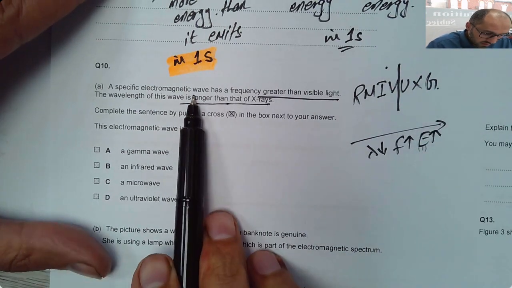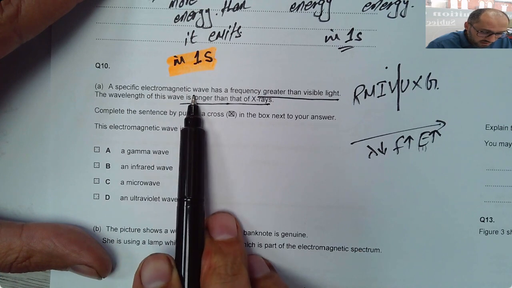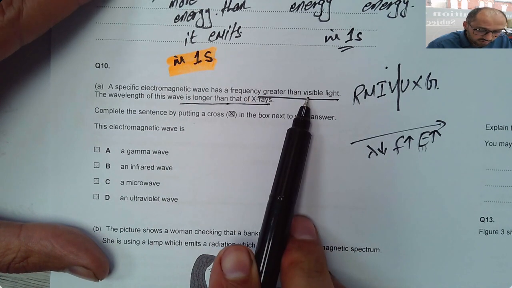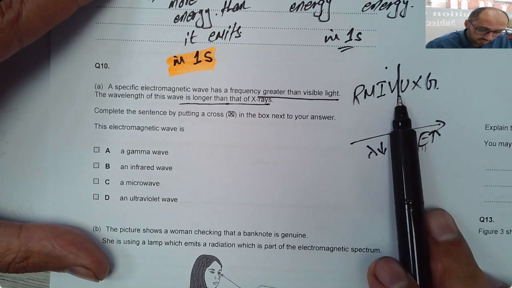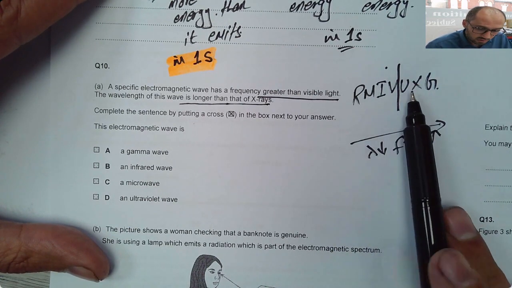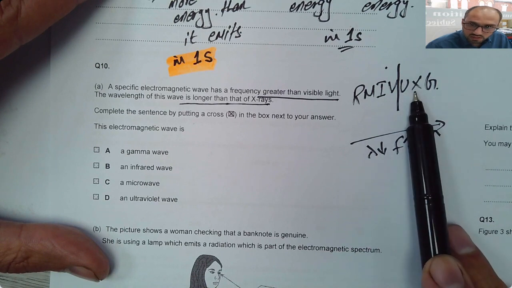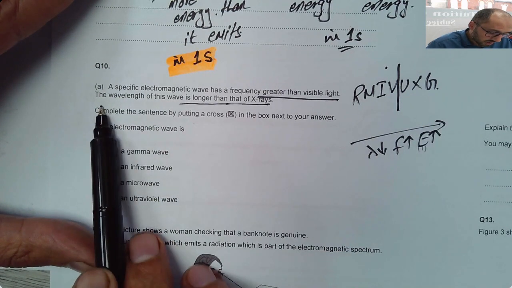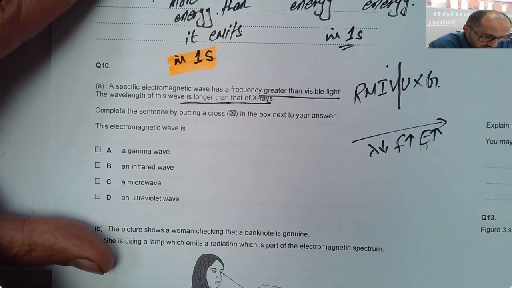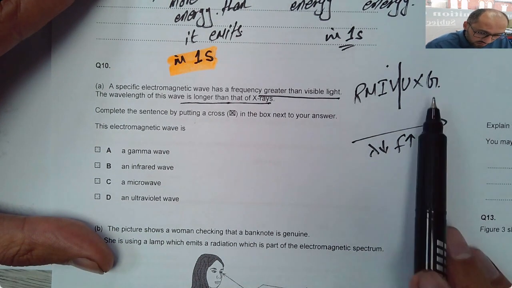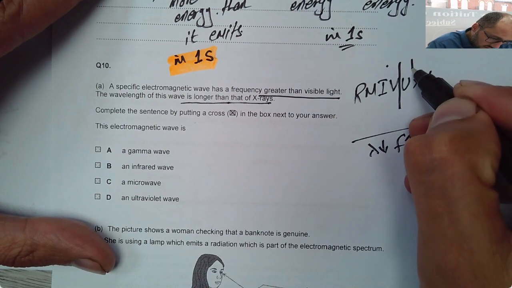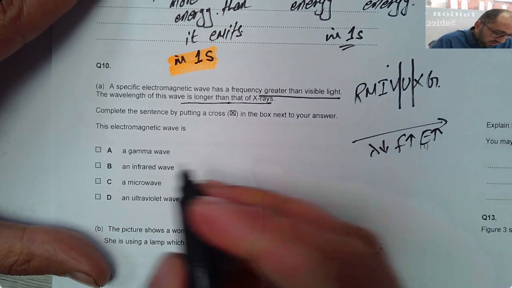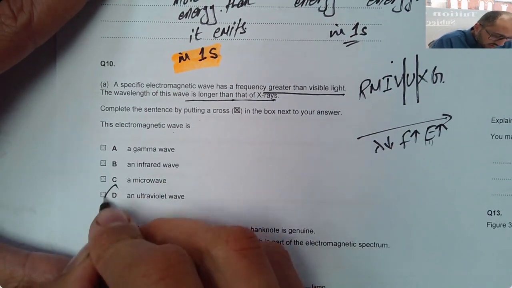So when do I have frequency greater than visible light? It will be after visible light. So there are 3 options: ultraviolet, X-rays, and gamma rays. But the next part says the wavelength of this wave is longer than the X-rays. Wavelength is increasing towards the left. So which one is it? It's going to be the UV light. The electromagnetic wave is an ultraviolet wave.